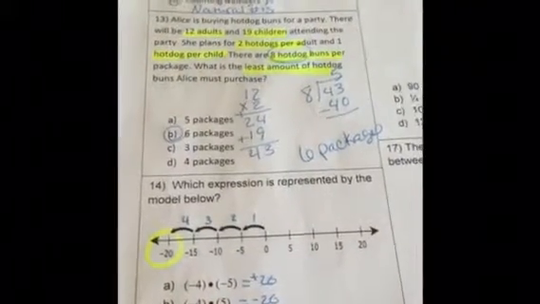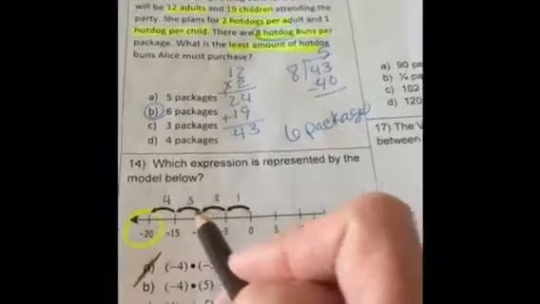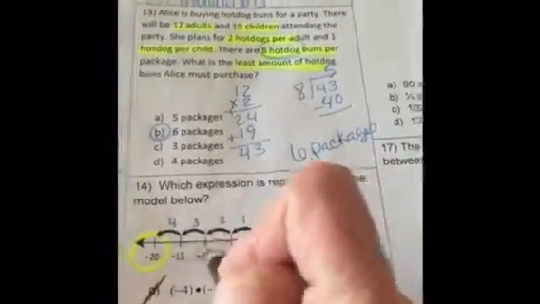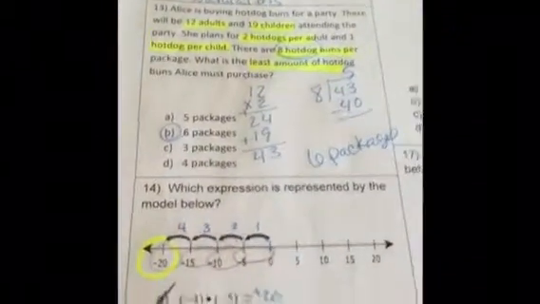Number 14 says, which expression is represented by the model below? Well, if you see, the model ends at -20. So the first thing I do is I go through and I work all of them out and I see which ones come to -20. And A and D are out. So at least I'm now down to a 50-50 chance. Then I figured out, well, there's 1, 2, 3, 4 arrows, and they're counting back by -5. So it has to be 4 times -5, or -5 4 times. So the correct answer has to be C.